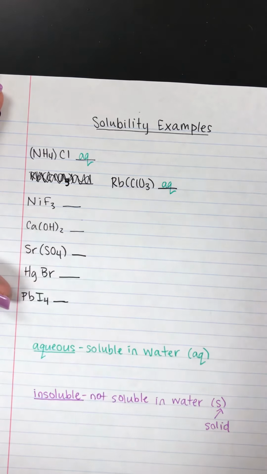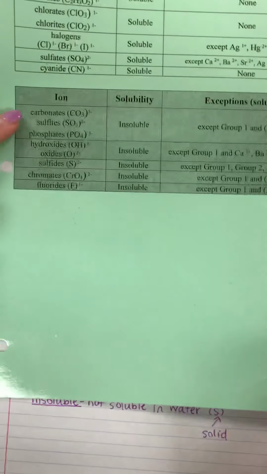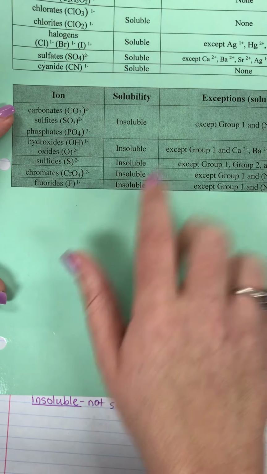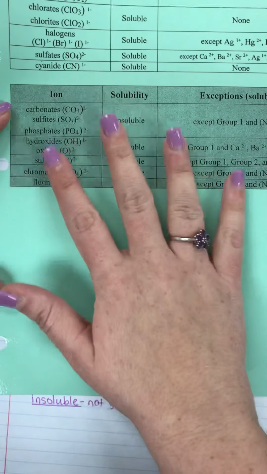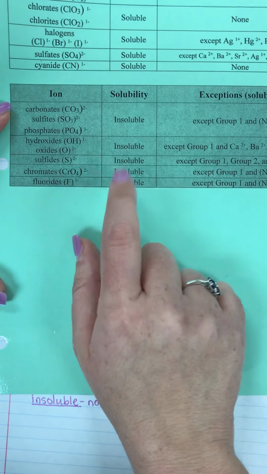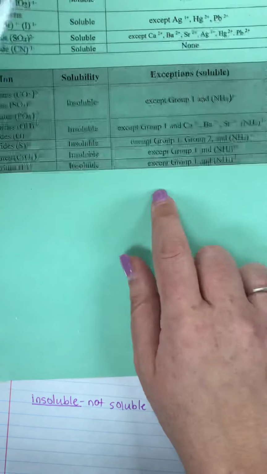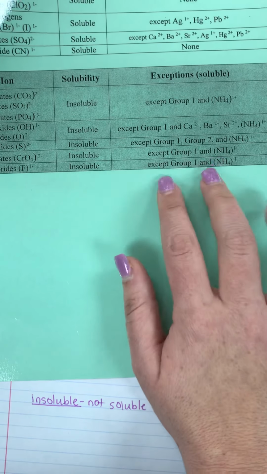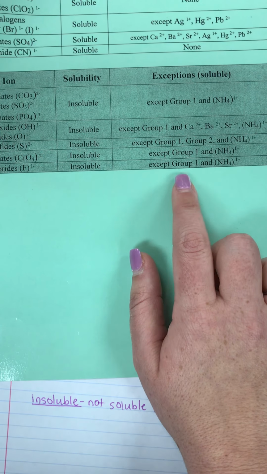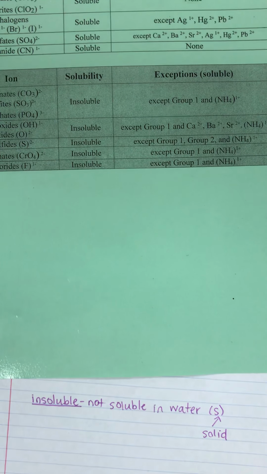All right, let's look at this one. We have NiF3. So we're gonna look at the second thing again. So that's gonna be the F and it's down here. All right, and it is insoluble, which is why on your thing on Canvas, this is colored yellow. On my green, it just looks gray. But this is insoluble in general, and then there are some exceptions. So this is talking about from the periodic table. So group 1 is that first group on the periodic table. So let me show you what I mean.